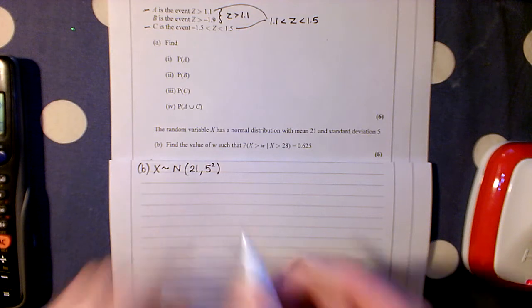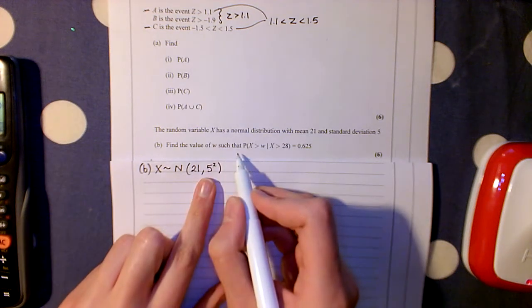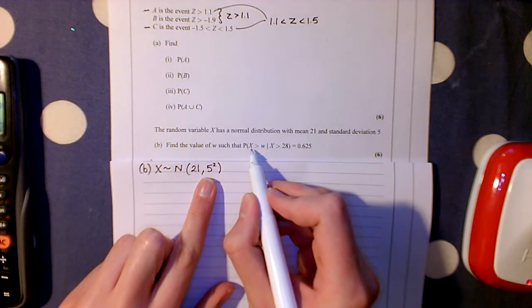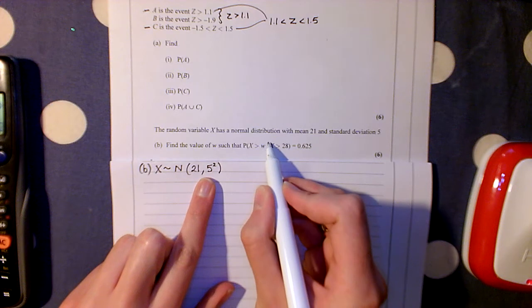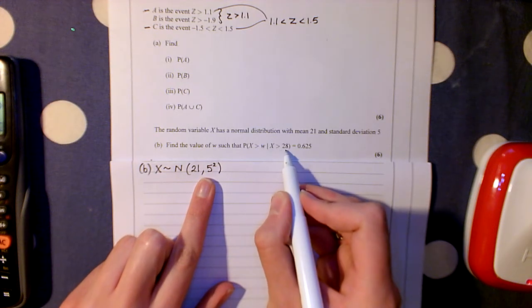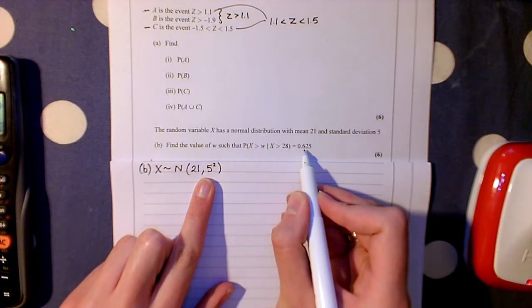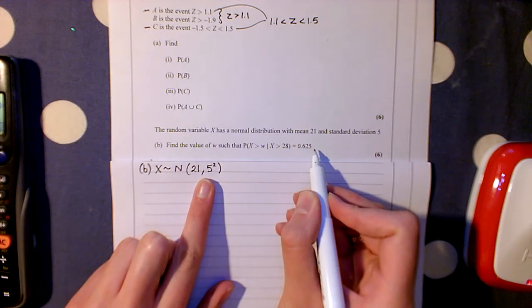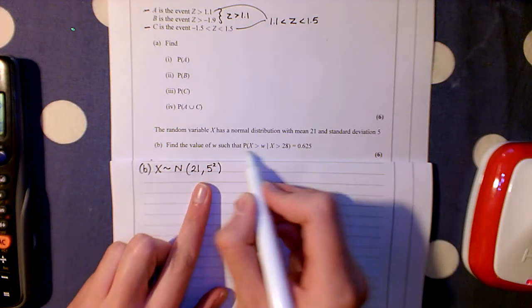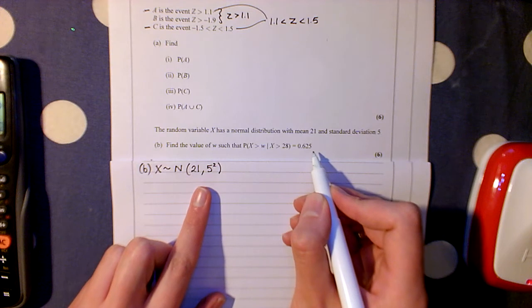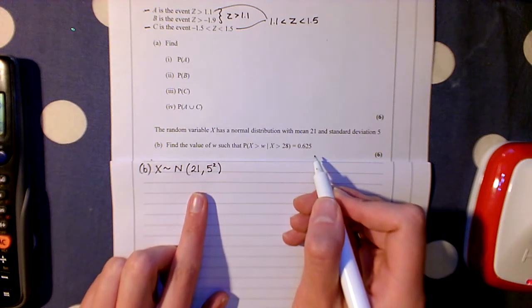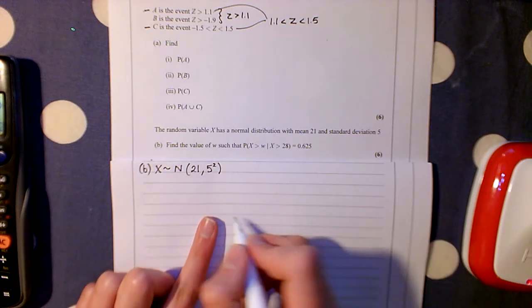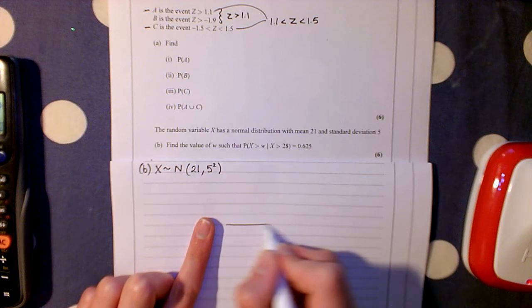Okay, and now we've got to find the value of W such that the probability that x is greater than W, given that we know that x is greater than 28, is 0.625. So job number 1 is to understand what this says, because it looks complicated. In fact, it looks a lot more complicated than it is when we think about it. So we use a diagram to get our heads around what's happening.